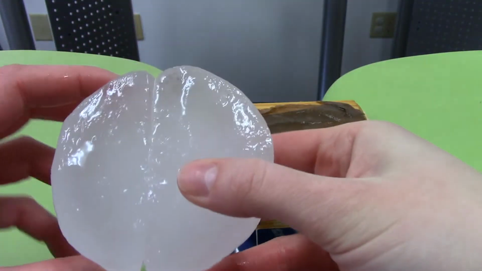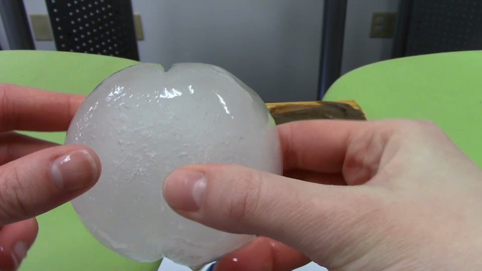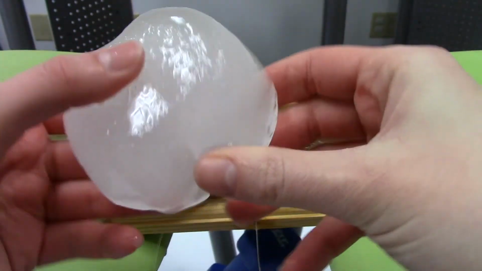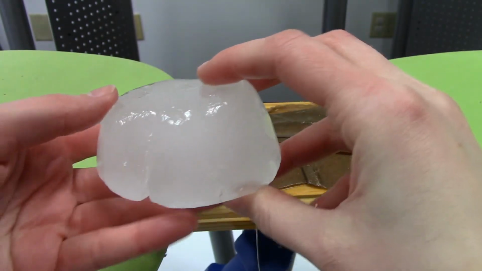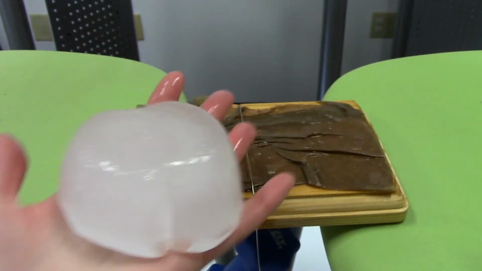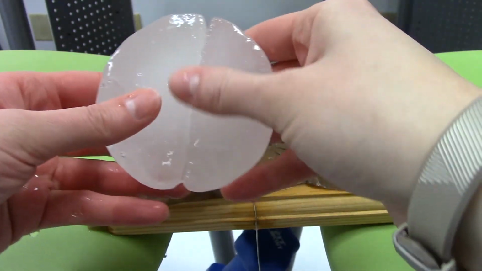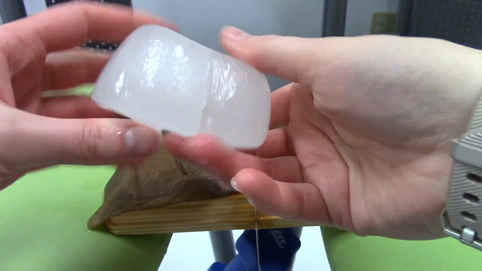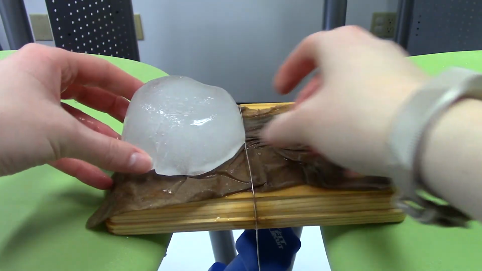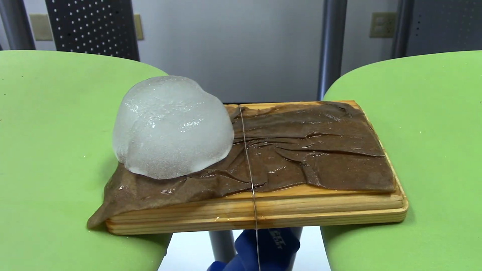So you can see the line there. You can definitely tell where the wire went through from all the pressure, but it worked! So the wire went all the way through the ice, and afterward, the ice is still in one piece. Very cool. This is very cool, no pun intended. This is like the world's slowest magic trick. You cut ice in half, and it stayed whole.